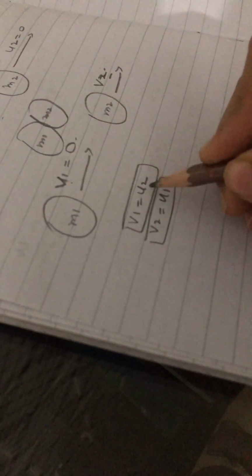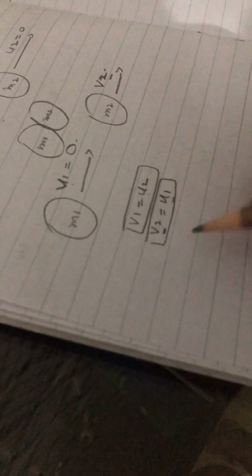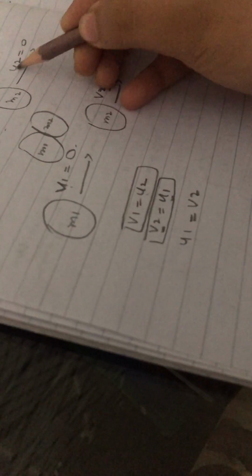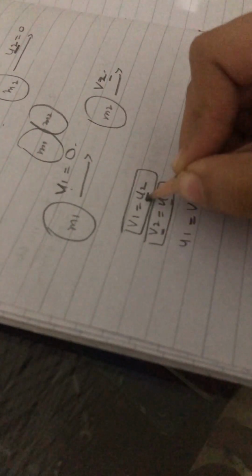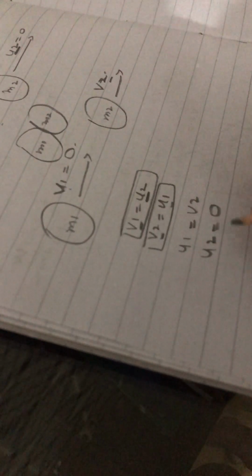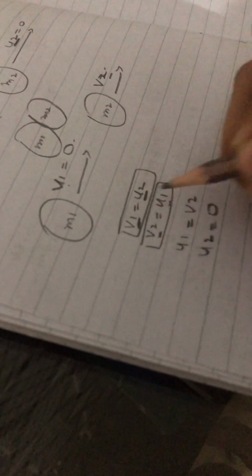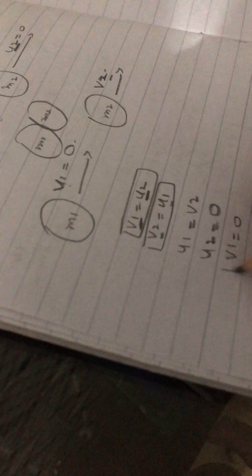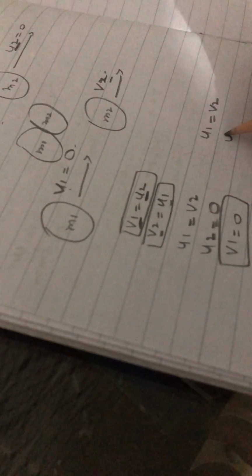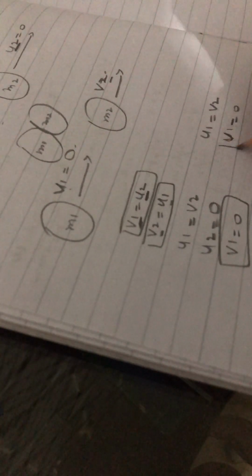So u1 will be equal to v2, and here u2 is equal to 0, so automatically v1 will be 0. So u1 is equal to v2 and v1 is equal to 0. This is the result of case 2, right?